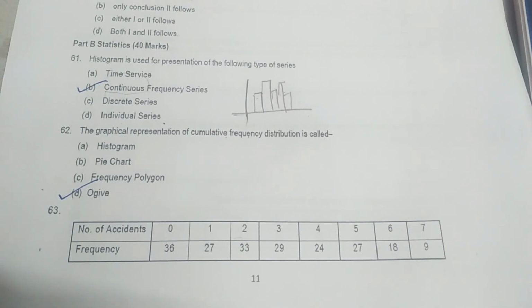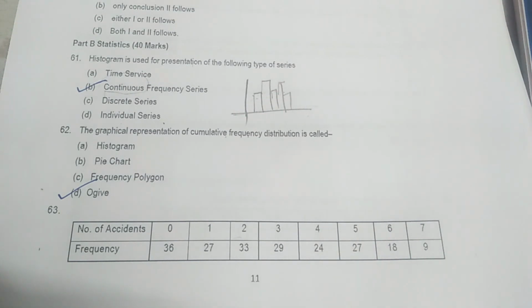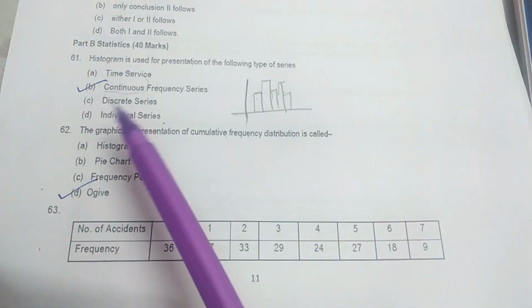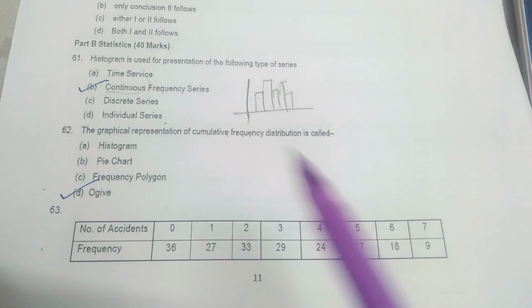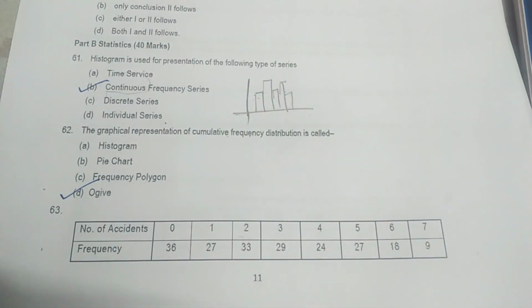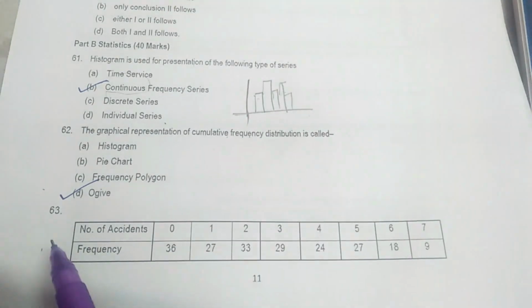This statistics part consists of 40 marks, each question carrying one mark, 40 questions. Here and there are very simple and easy questions which will be done within 1 minute. As you can see, the 61st, 62nd, all these problems are really quick enough to complete within 1 minute. So it's very easy to score in statistics. Never ever leave any chapter in statistics. Let's see the next problem.